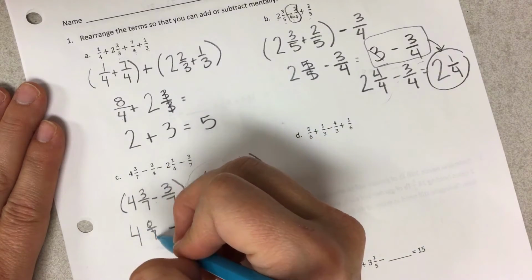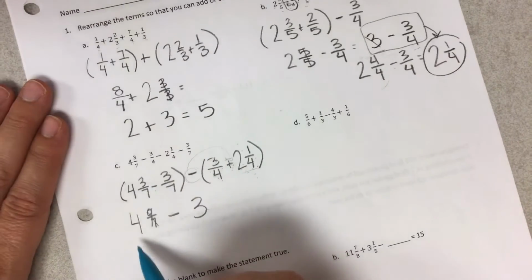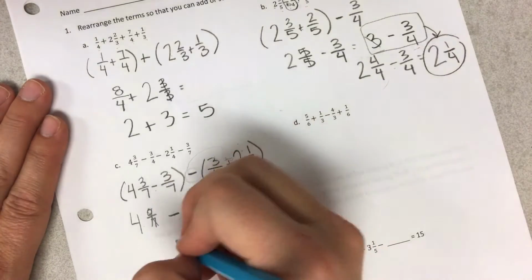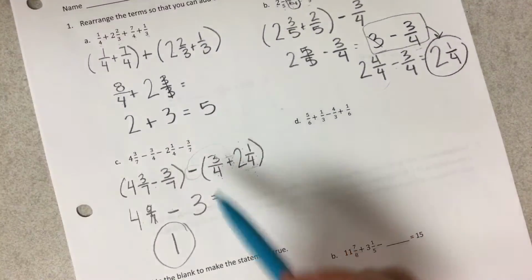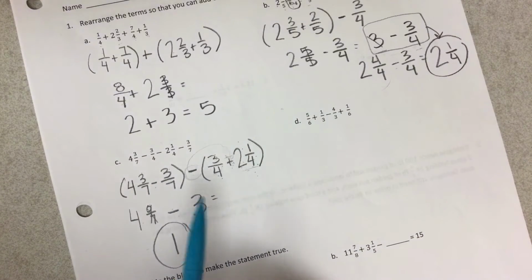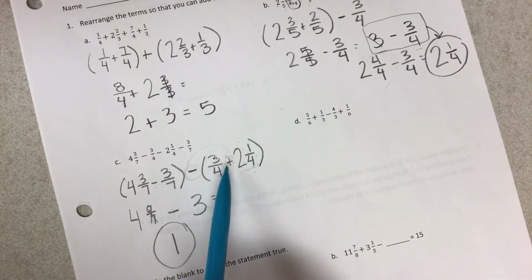So remember, this is basically not needing to be there. So this equation ends up being 4 minus 3 equals 1. So the answer for this one is 1. Okay, this one's just a little bit tricky because you're probably sitting there thinking, why did you add that?